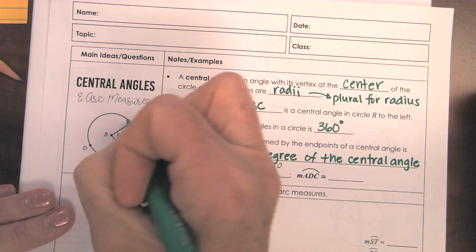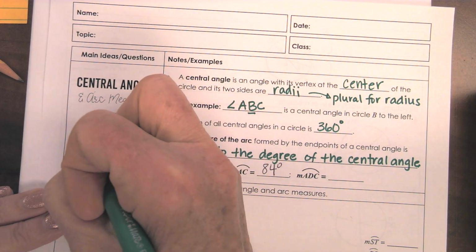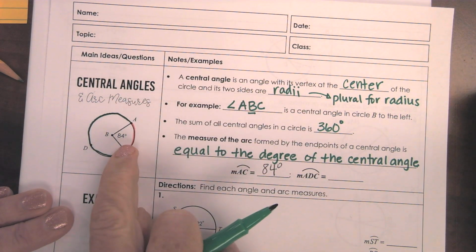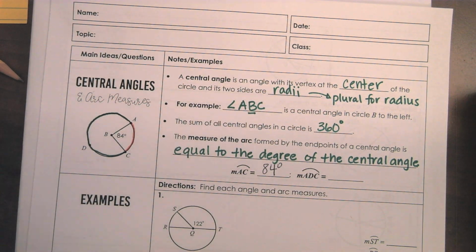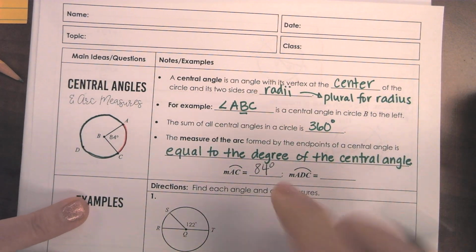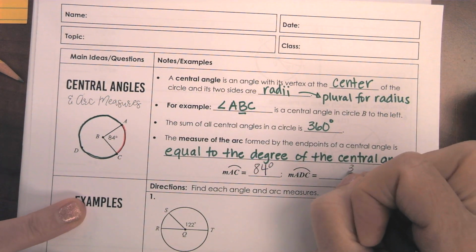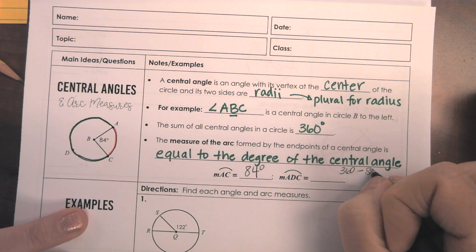And arc ADC, so remember ADC is the major arc, so A to D to C, is going to be basically everything else. So how do I figure that out? Well, in order to figure out the major arc, I'm just going to take 360 degrees and subtract the minor arc of 84.